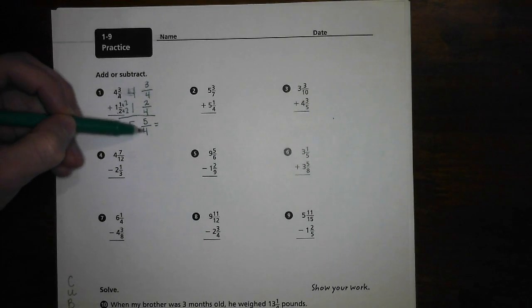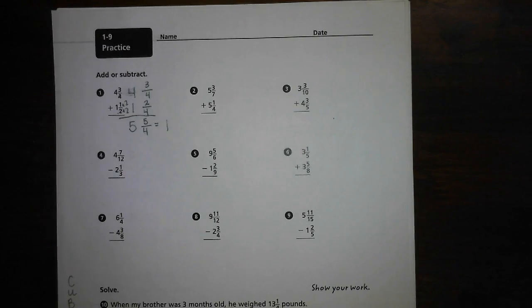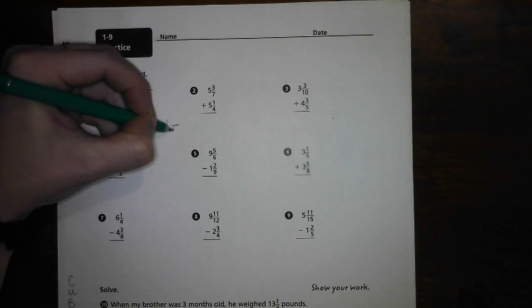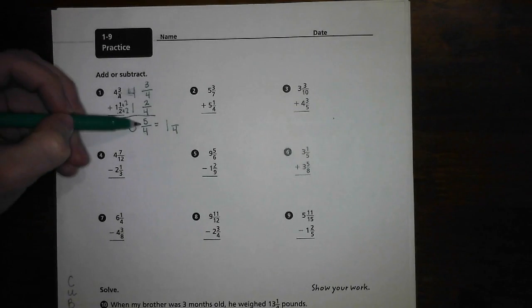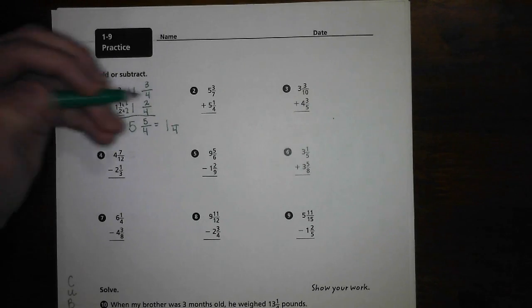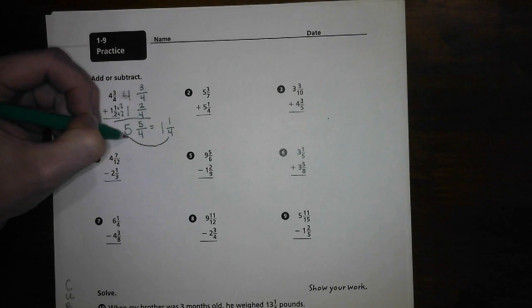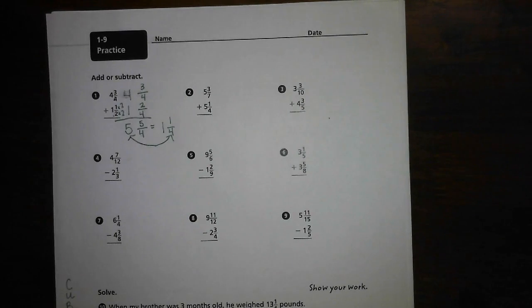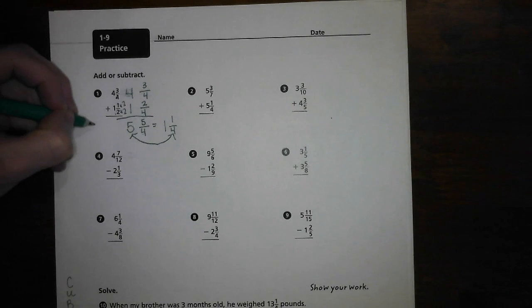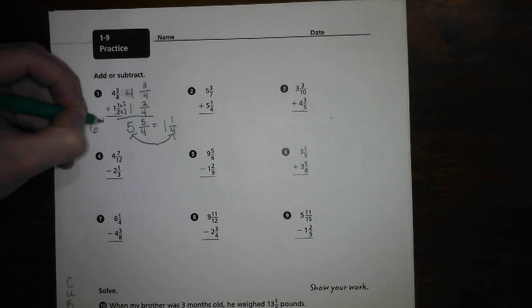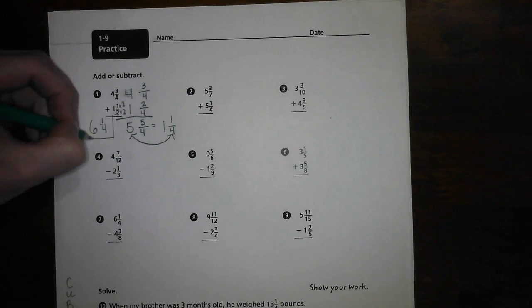I have 1 whole extra one here. So I have 1 whole here, and how many fourths do I have left over? Well, I pulled out 4/4. 5 minus 4 is 1. Now I need to combine my 5 and my 1 1/4 to give me an answer of 6 1/4.